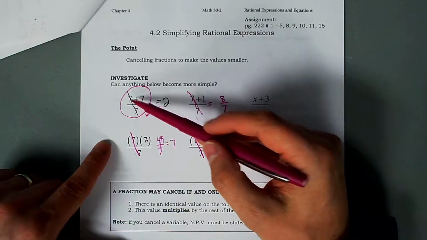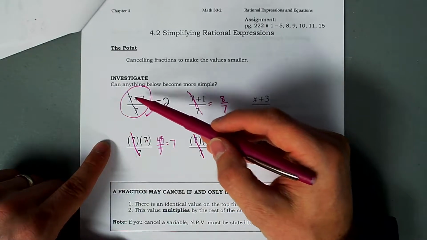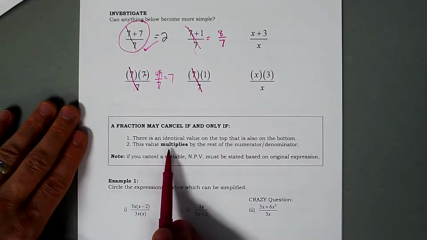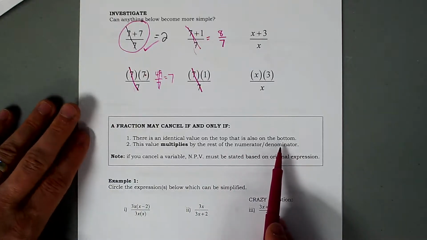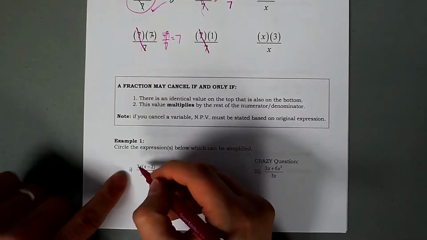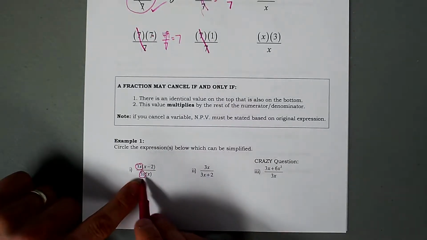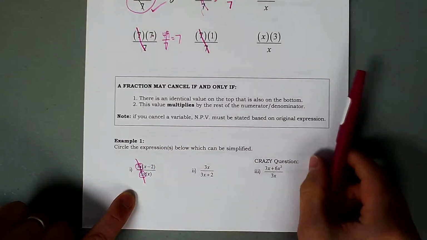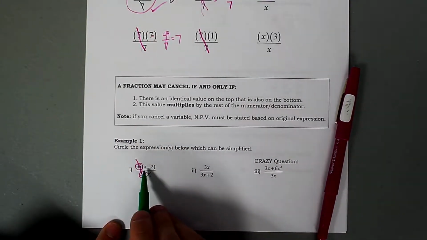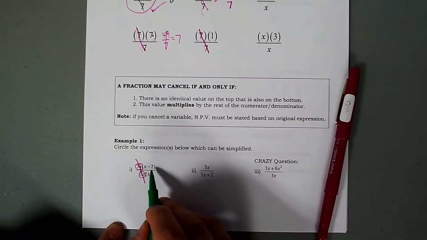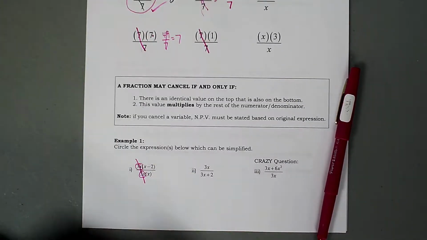This 7 that I want to cancel was adding with the 7, and that's the problem. We can only cancel if what we want to cancel multiplies by the rest of the numerator or denominator. So I see a 3x that matches with a 3x. Can I cancel it? Well, because those 3x's are both multiplying by the remaining parts of their top and bottom, you bet. Hey, I also see a matching x and x. Do those x's get to cancel? Well, this x is subtracting with a 2, so no, it has to be multiplying. Does not get to cancel.